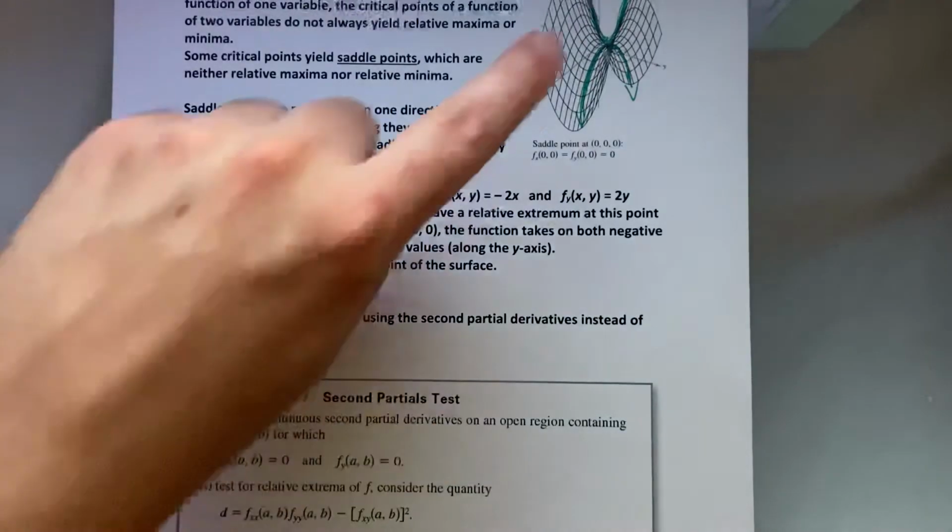So at the point 0, 0, both partial derivatives, negative 2x and 2y, are 0, in this case, of the function y squared minus x squared. However, if you take an area around that point, there are some points that are higher than it and some points that are lower, which means it's not a max or a min.